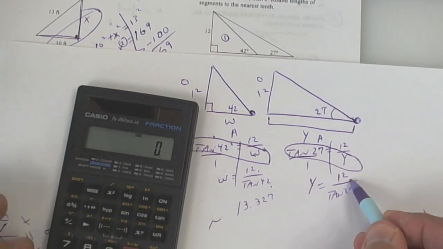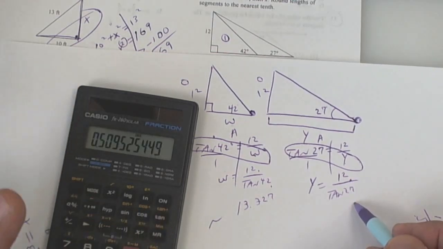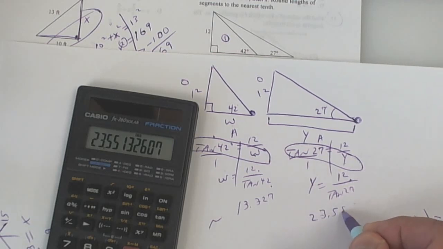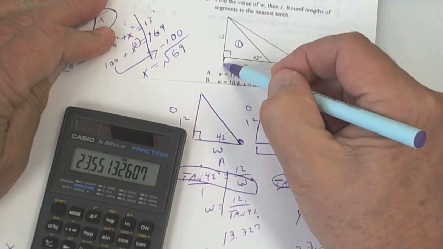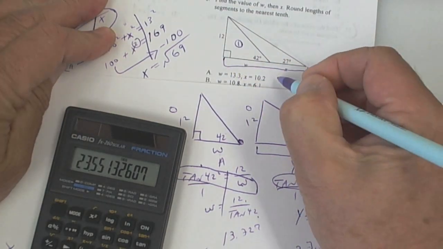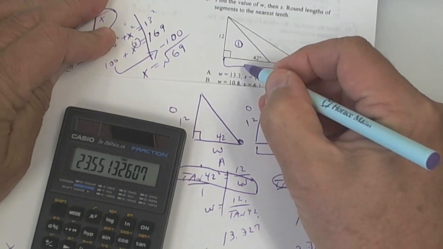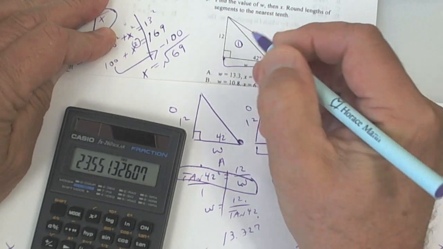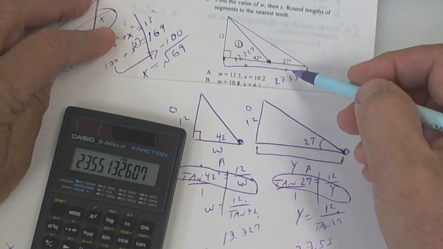This one we're going to take 12 divided by 27 tan, press equals, and that gives us 23.55. So what we have here is the whole thing from here to here is 23.55, whereas W from here to here, W was 13.327. So we're going to subtract these.